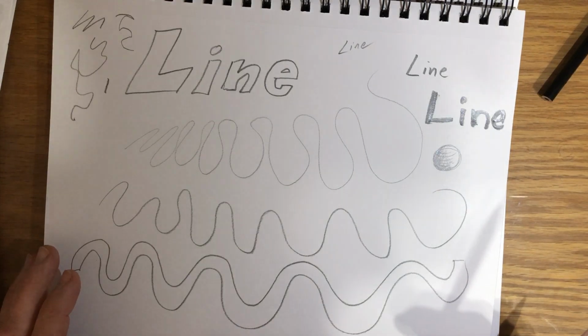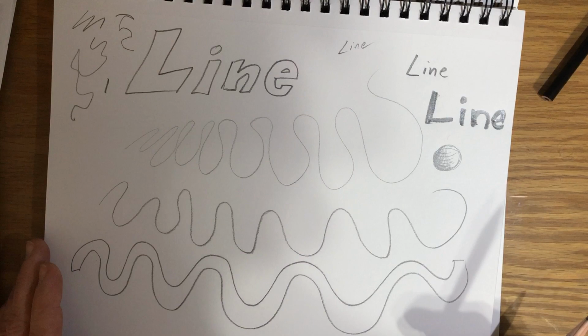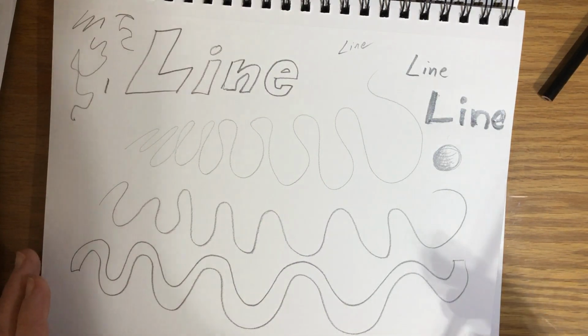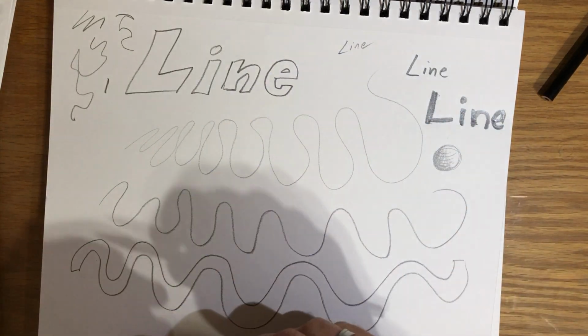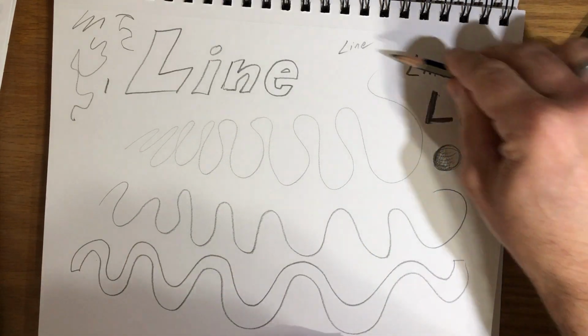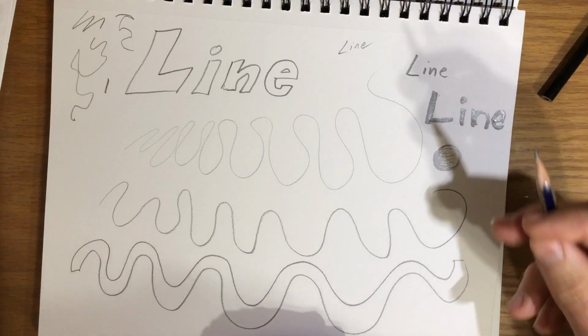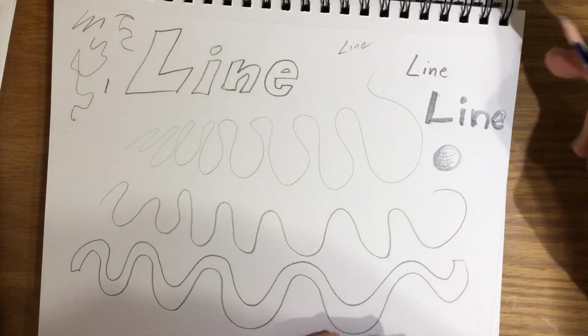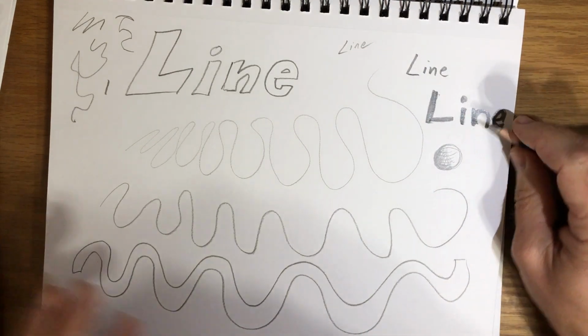Let's talk a little bit more about types of lines. Let's talk about line thickness and how you can use it in a drawing. So here's a thick and thinner and thinner. Say you're drawing somebody's nose, for example. Perfect example.